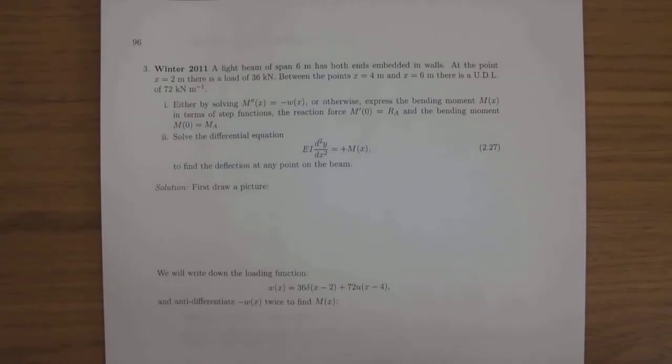Someone has commented that they like the examples and they don't like the theory. Well, what's valuable to you? I won't worry about it. It's more for the second module.